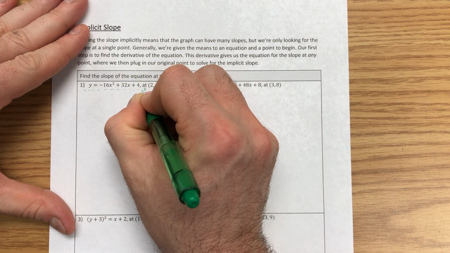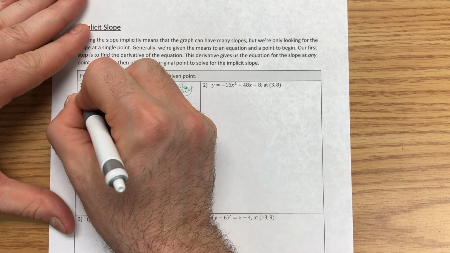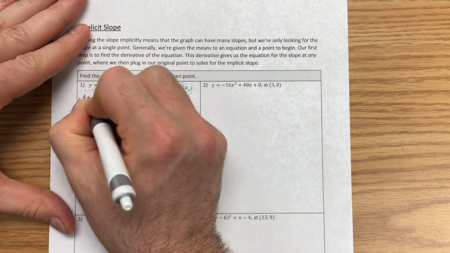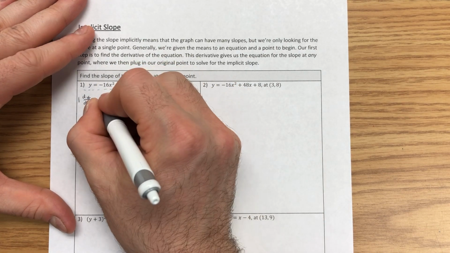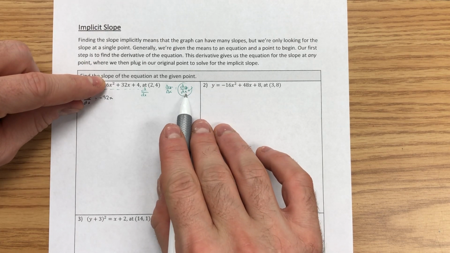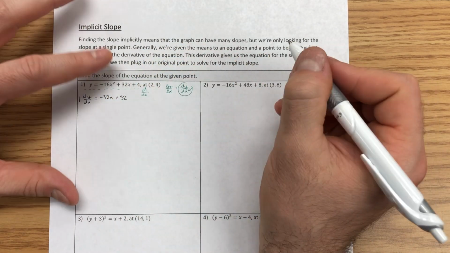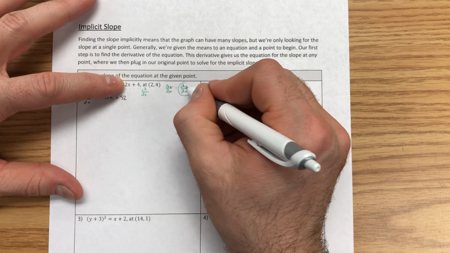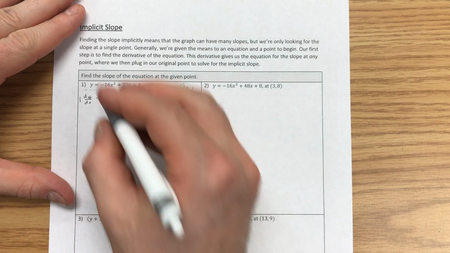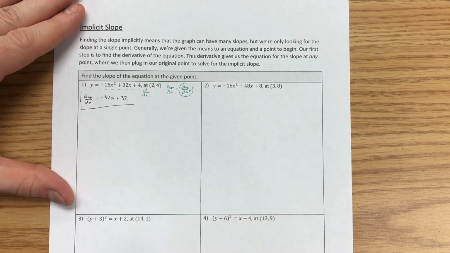So if I take the derivative with respect to x, a couple things are going to happen. The first thing is, the derivative of y is going to be 1 times dy over dx. The derivative of this is going to be negative 32x. And then the variables already agree. The change in x with respect to x, that's dx over dx. I don't need to write that term. Plus 32. Again, change in x with respect to x. Those cancel out. I don't need to write that. But here we go. Now, this is the slope.